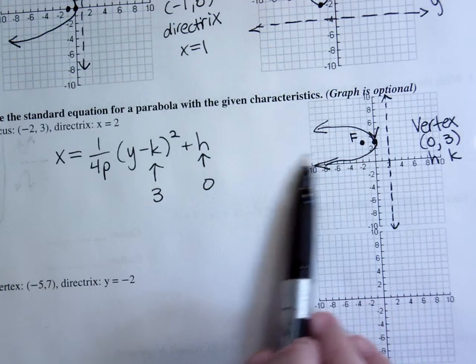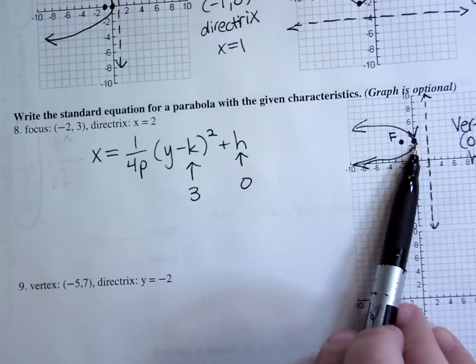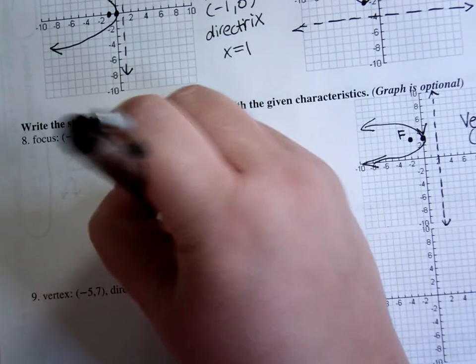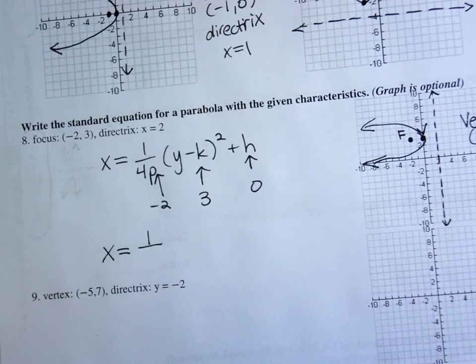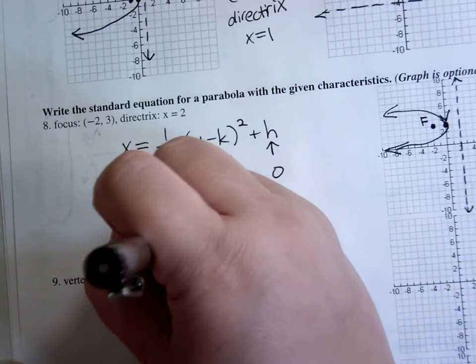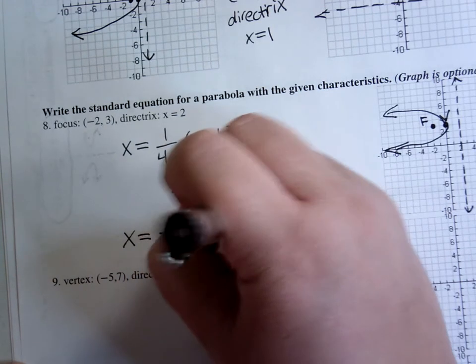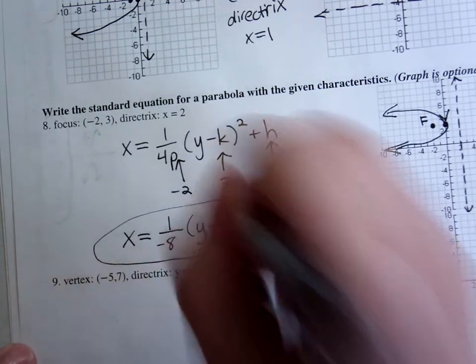Since it's opening to the left, it's going to be a -2, because I go to the left to get from vertex to focus. So this will be a -2. So I get x equals 1 over 4 times -2. 4 times -2 is -8. Then times y minus 3 all squared plus 0, I don't have to write. And there's my answer.